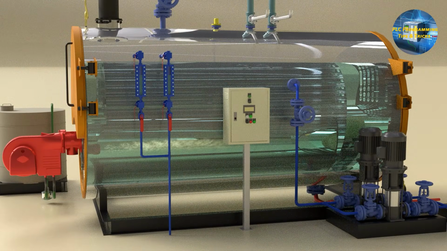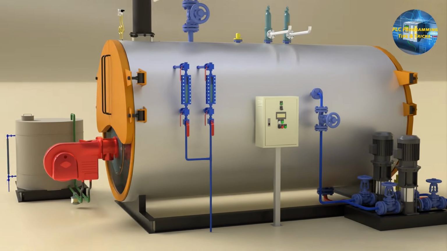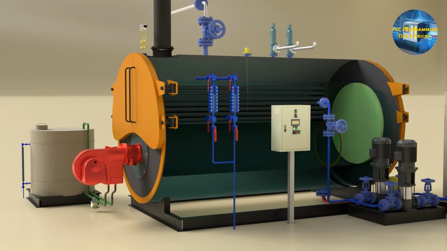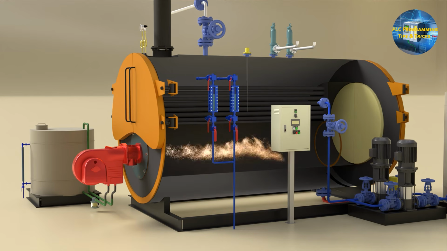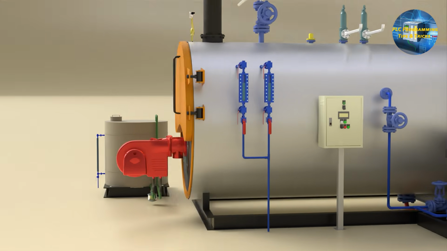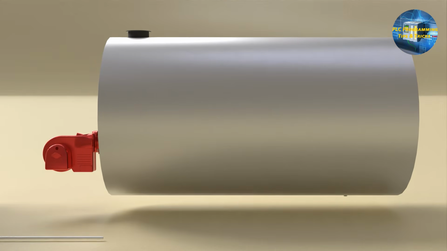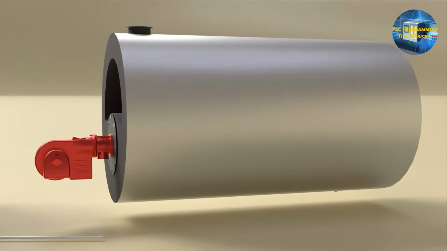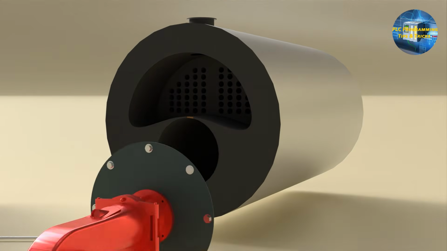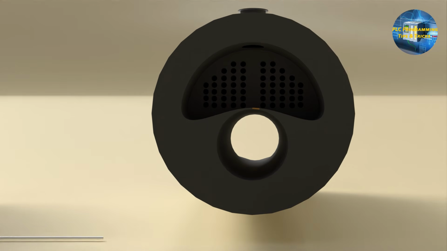Now, you might wonder how the water and the burner flame remain separate. To understand this, consider the furnace structure built within the boiler shell. As you can see, the burner is connected here. Let's remove the burner and have a look inside the boiler shell.